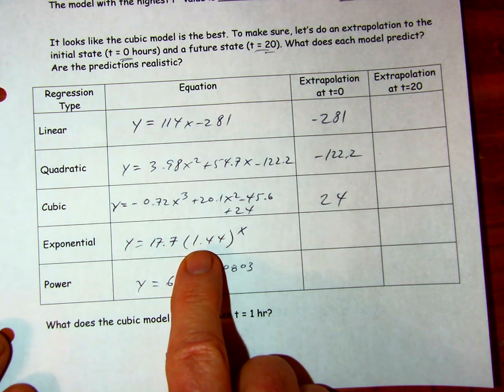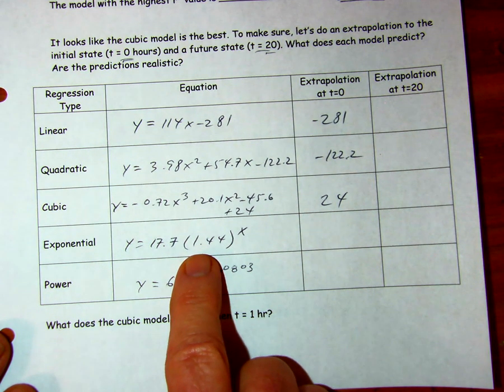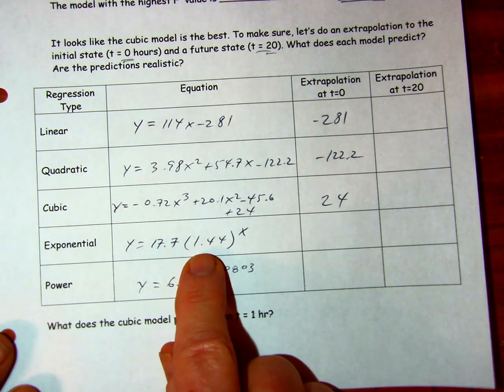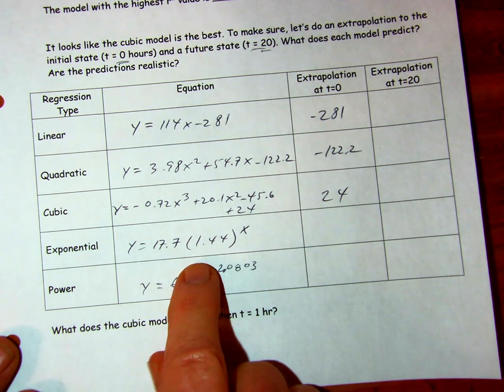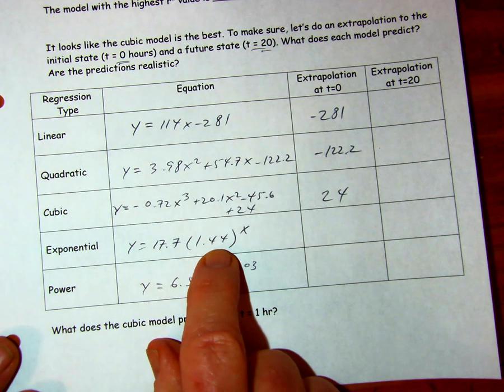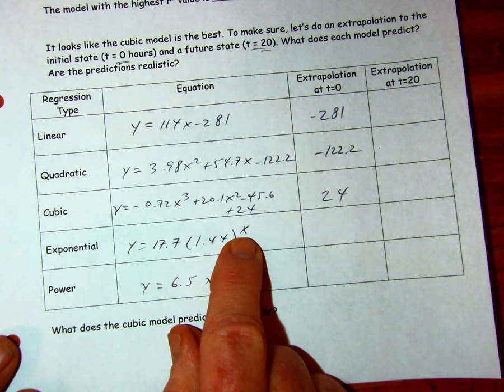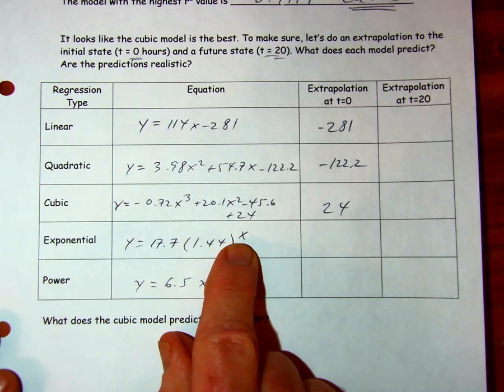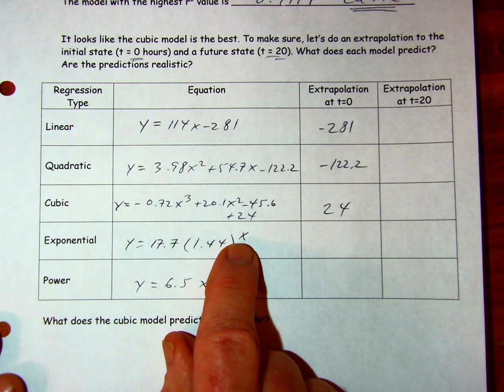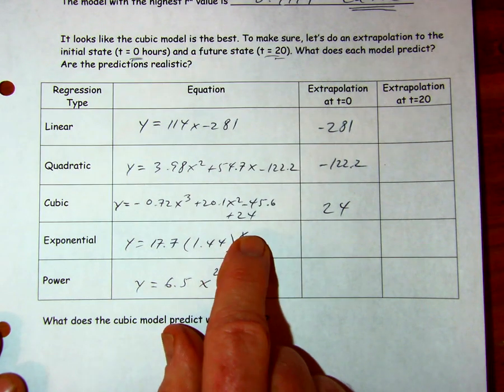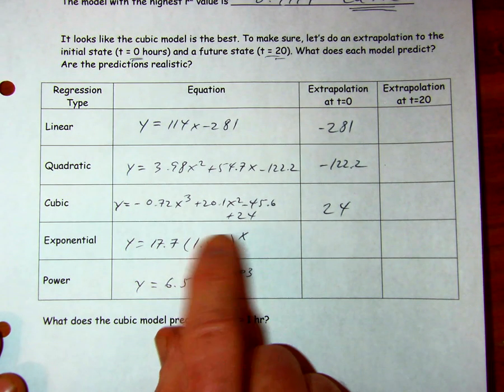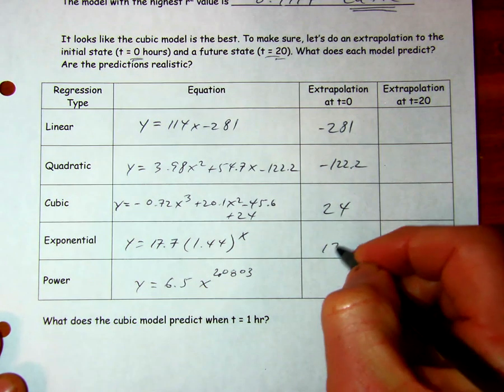For the exponential, we should put in x equals 0. I'm not going to move on until I get somebody to answer. Come on, guys! If you can handle calculus and functions, you can handle this question. If x equals 0, what is y? What's 1.44 to the 0? Anything to the 0 is 1. So this is just 1, and 1 times 17.7 is 17.7.